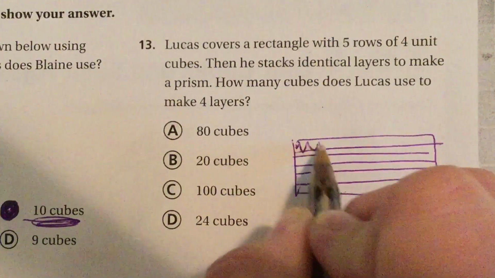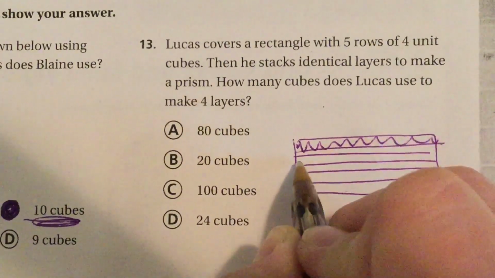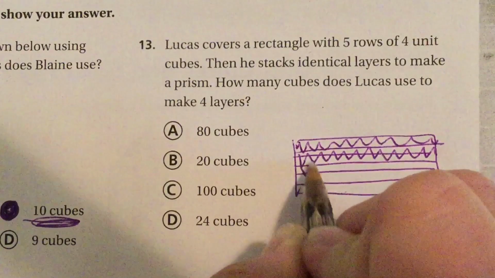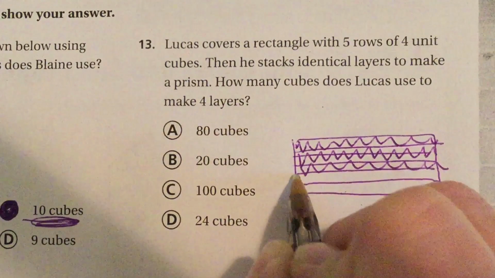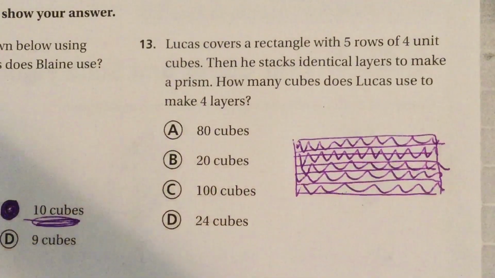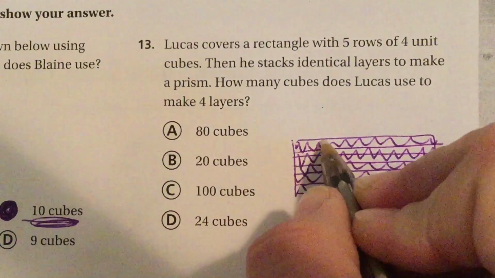So 1, 2, 3, 4, 5 rows. And each row has 4 units.